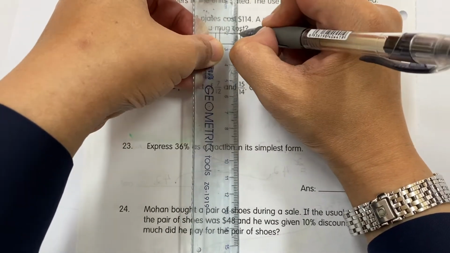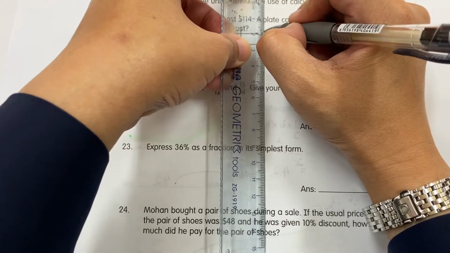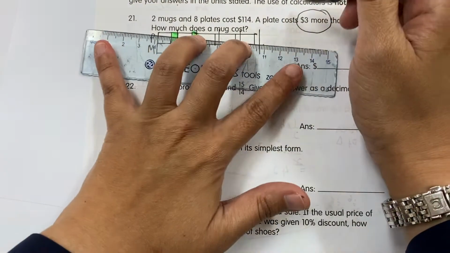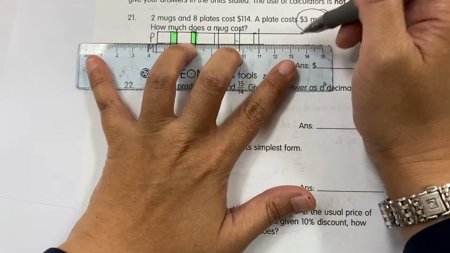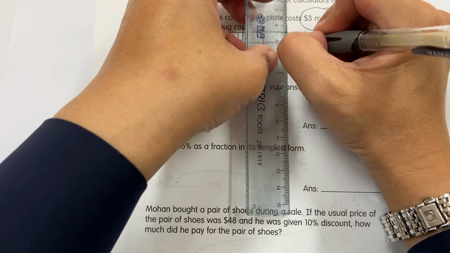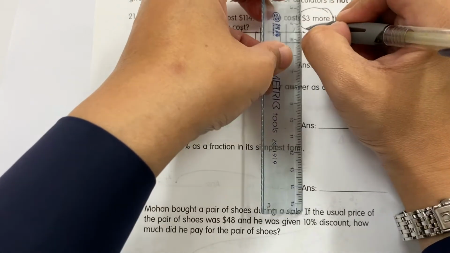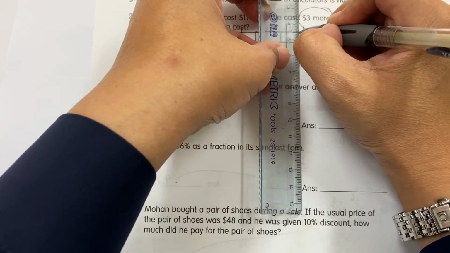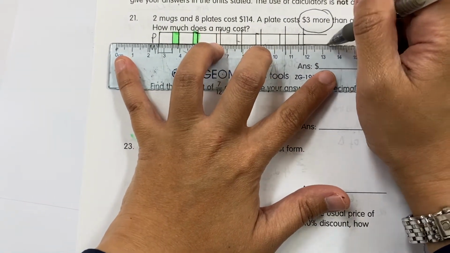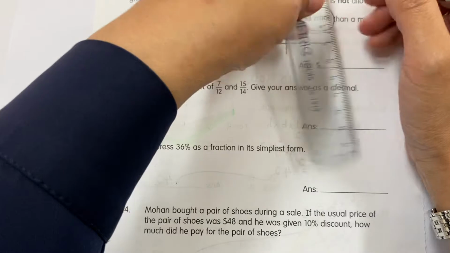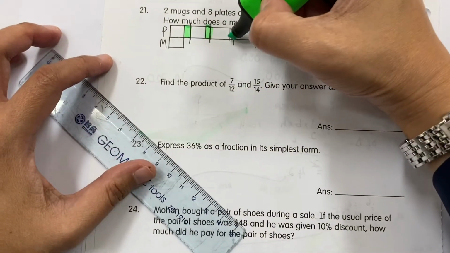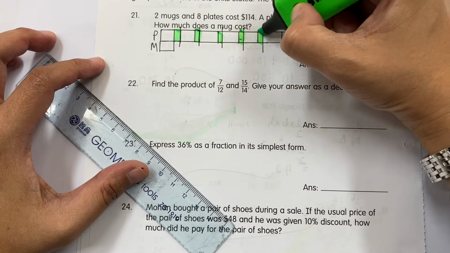That's 4 set. 5 set. 6 set, 7 and 8. Okay, and that's my 8 set. So all this in green is my $3 more.